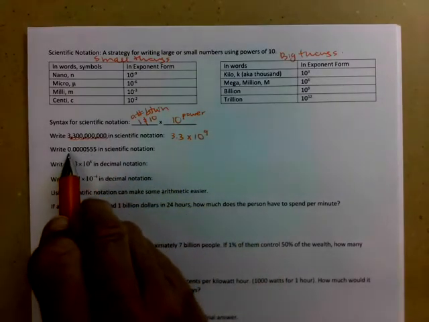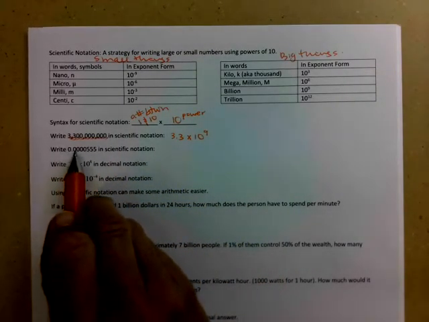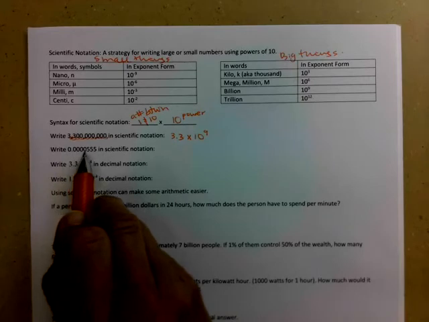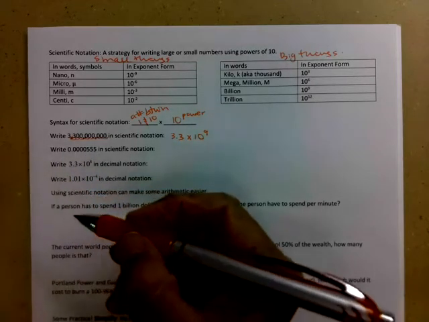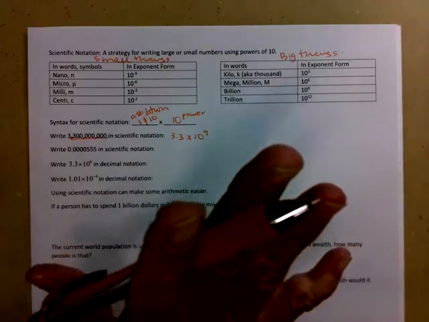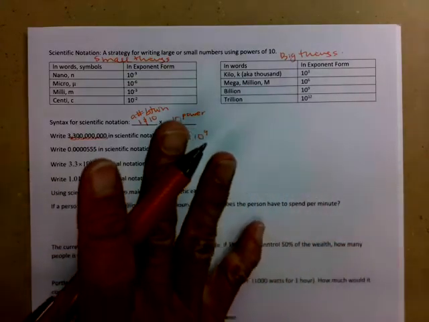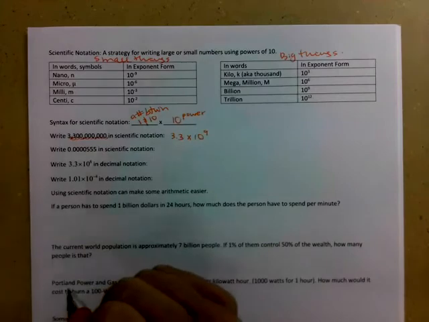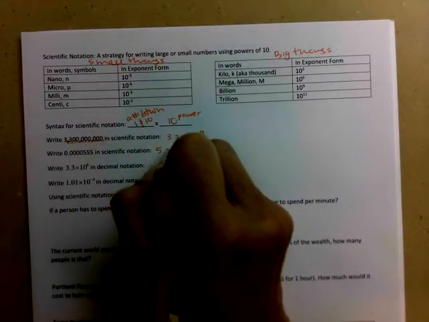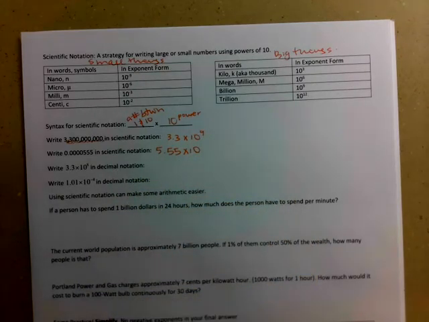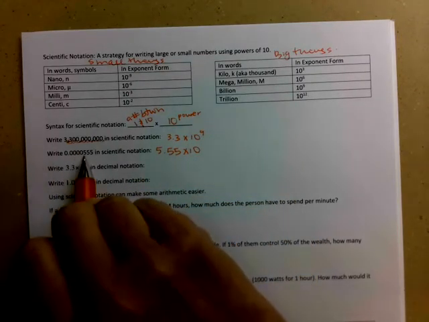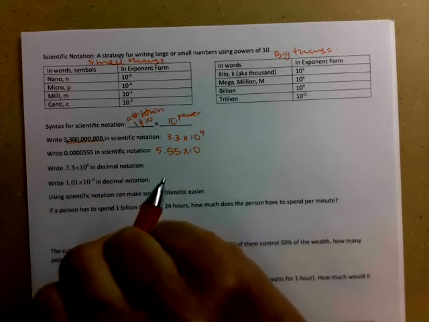So this next one, 0.00000555. To write that in scientific notation, this is why I like scientific notation, by the way, because my eyes go a little bit blurry when I'm trying to keep track of the zeros and how many I have. So it's 5.55, there's our number, times 10 to the, and I'm going to do the same thing. But now I know that I have a small number, so my exponent's going to be negative.